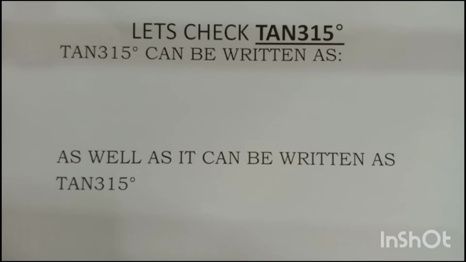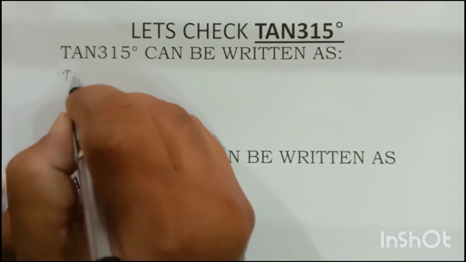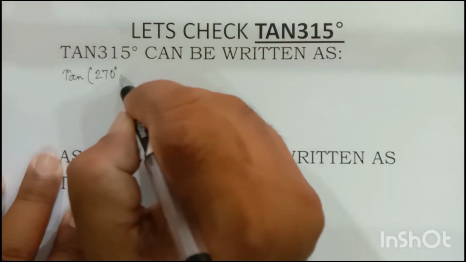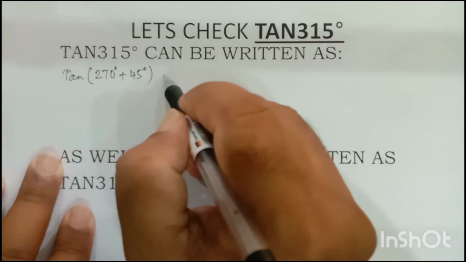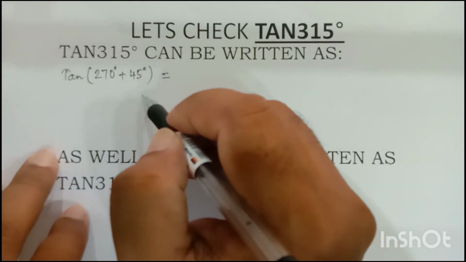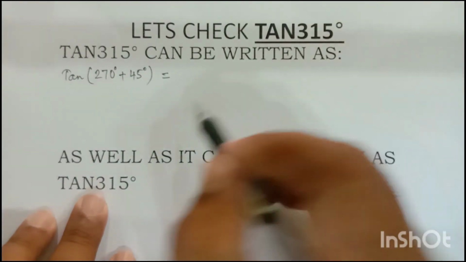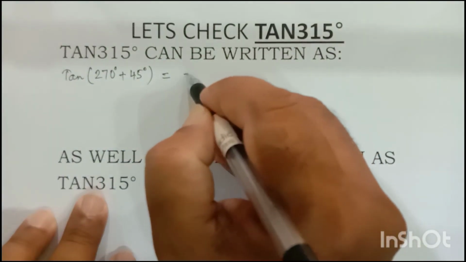Let's check tan 315 degree. Okay, so tan 315 degree can be written as tan 270 degree plus 45 degree. Great. So this is the fourth quadrant. Okay, 315 degree, 270 plus, means it goes to the fourth quadrant where tan is negative. So I write minus.